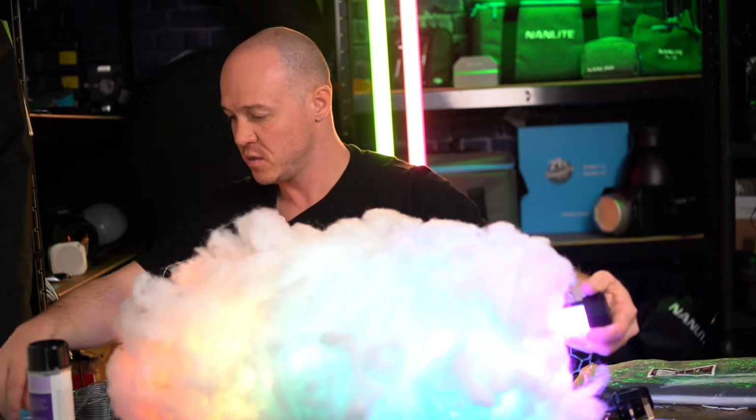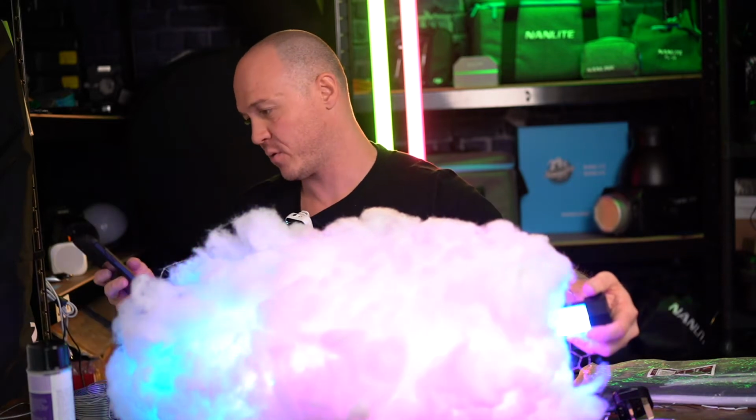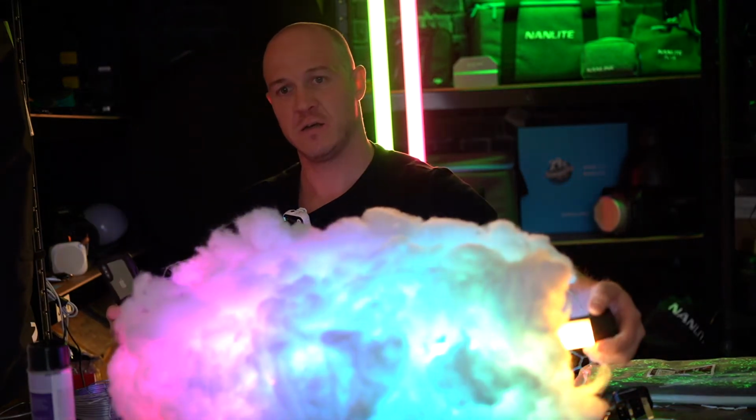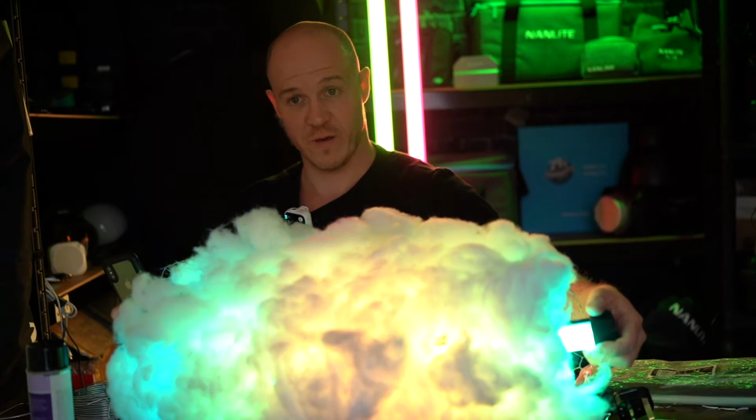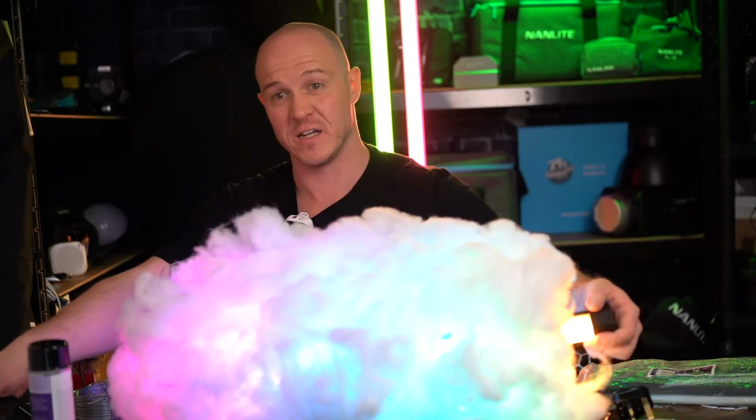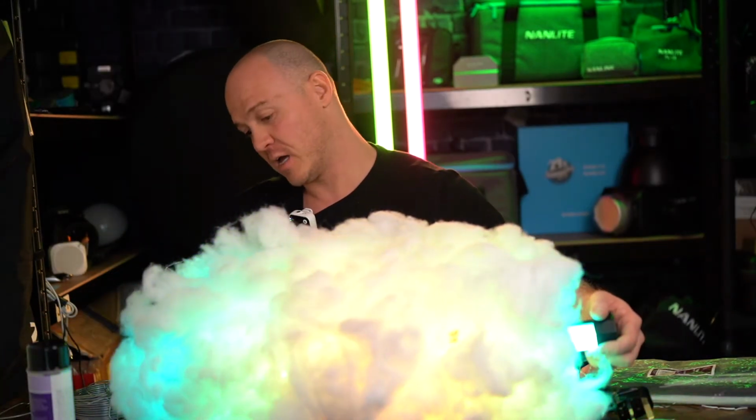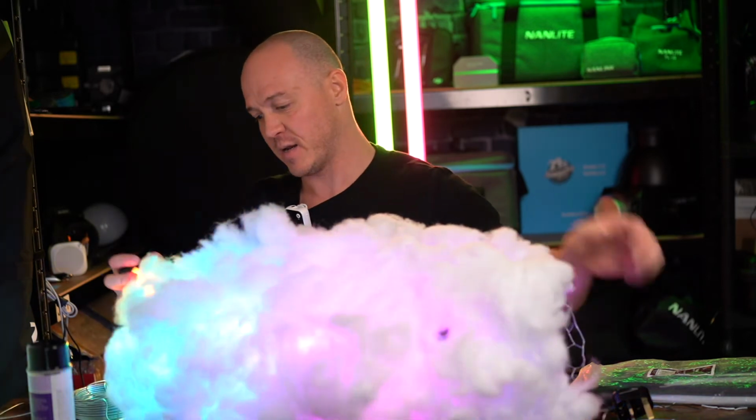So let me just jump on to my app. Let me just take down my key light. You can see the darker it is, the more effective this becomes. And all we've really done is we've got a bit of chicken wire, a tube inside it, and it's suspended.